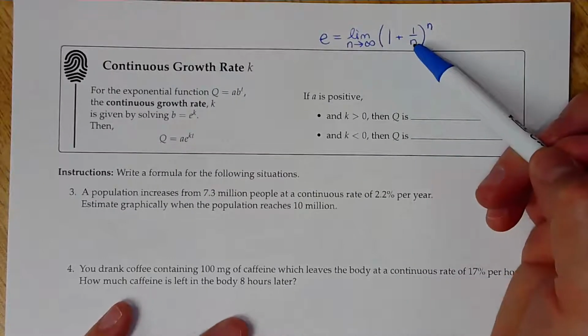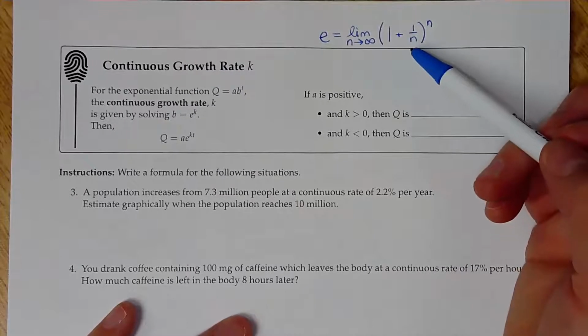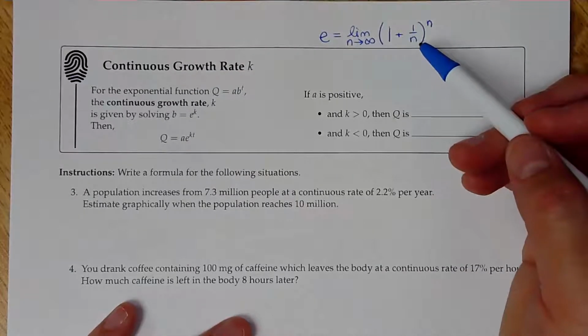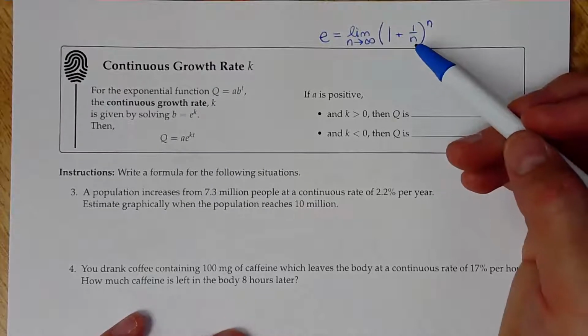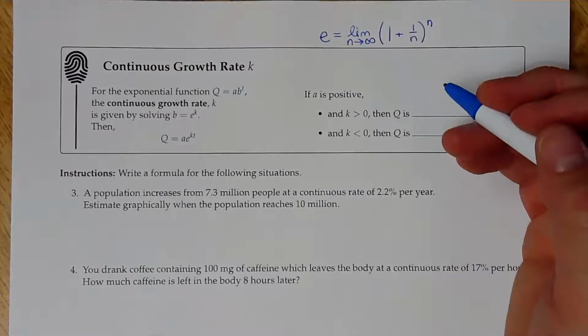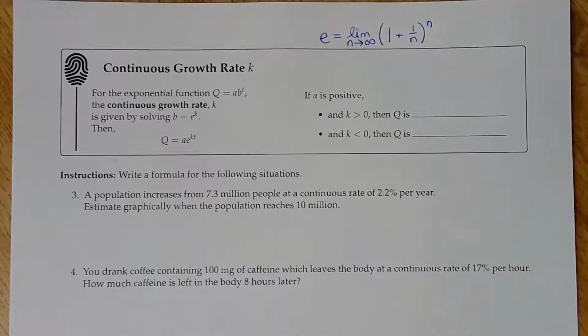So instead of compounding monthly, which would be 12 times a year, or weekly, which is 52 times a year, what if we were compounding every second, or every half of a second, or every quarter of a second? Then we're talking about hundreds of thousands of times we would be compounding each year. So if n gets really, really big, we would be compounding continuously, just over and over and over again.